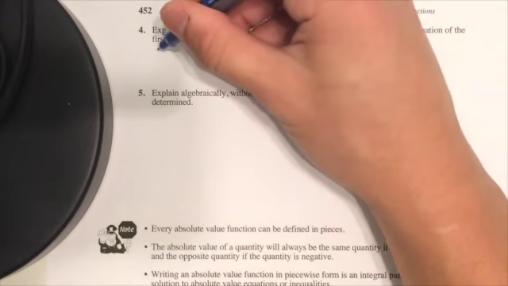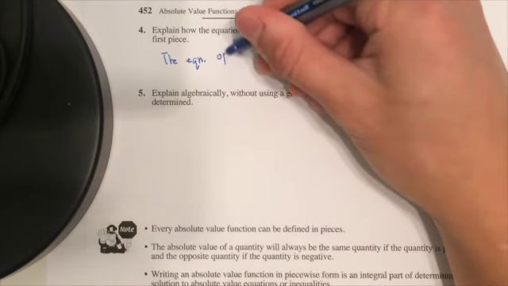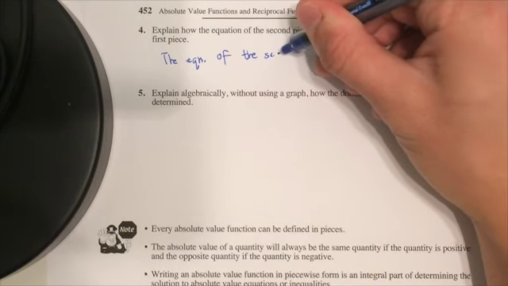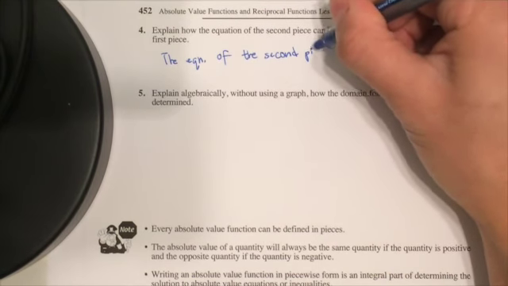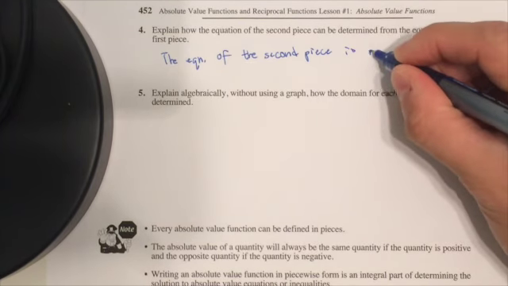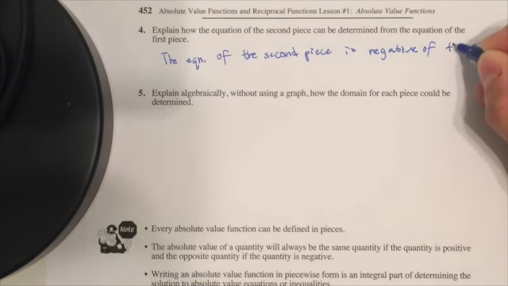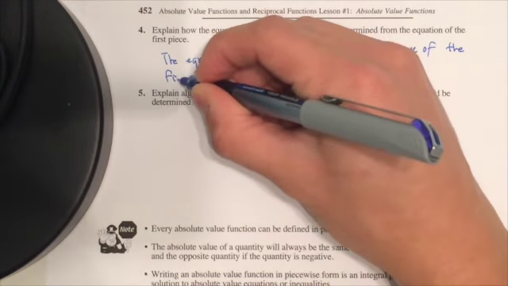So basically, the equation of the second piece, basically it's just the negative. It's the negative of the first piece.